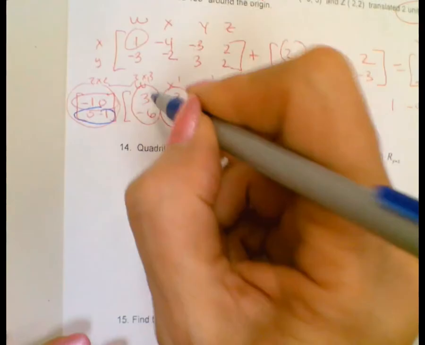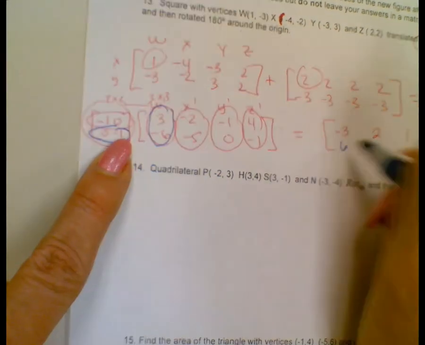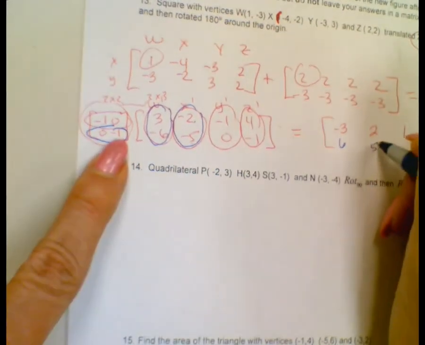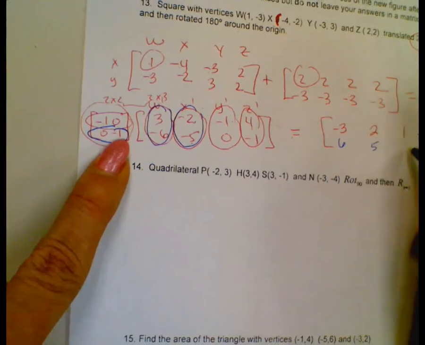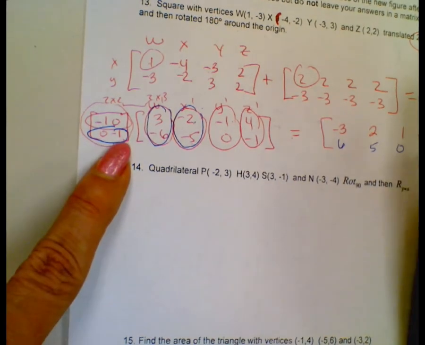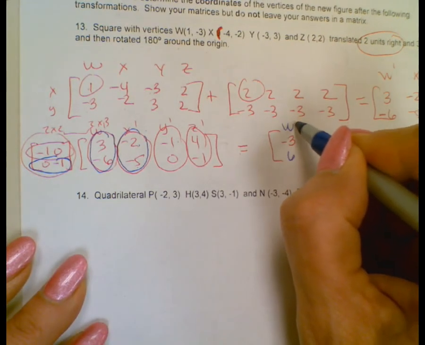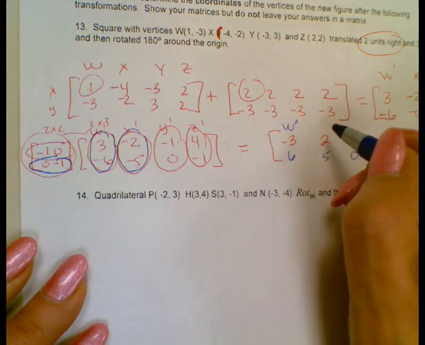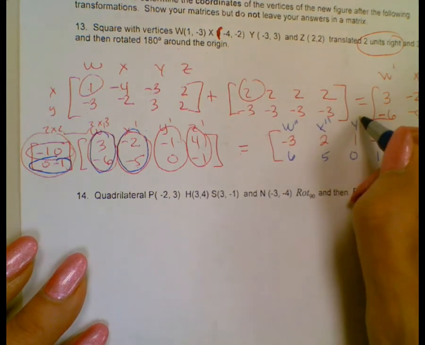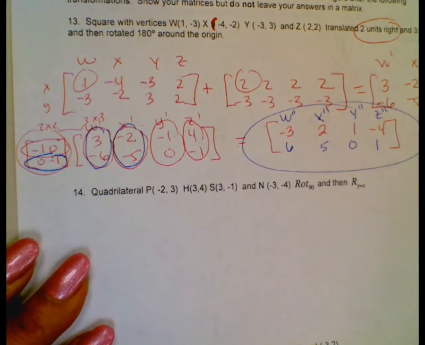So it's the second row times the first row. This would be 0 plus 6. Second column, 0 plus 5. Then 0 and 0. 0 times 4 is 0, and 1. Notice all the y coordinates just switch to their opposites. And these are called W double prime, X double prime, Y double prime, and Z double prime. I'm not sure how to say that. I'm not a geometry expert. So this is your last graph.